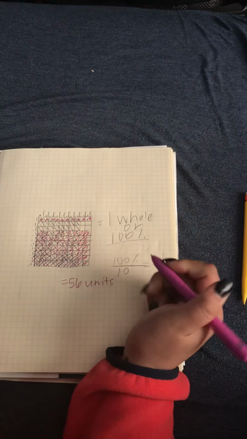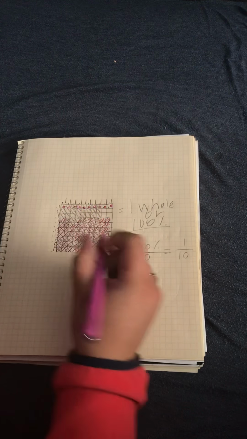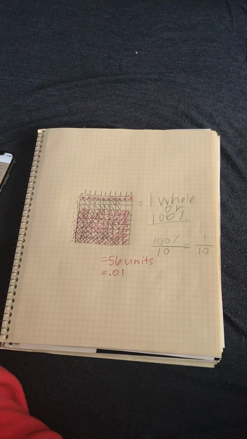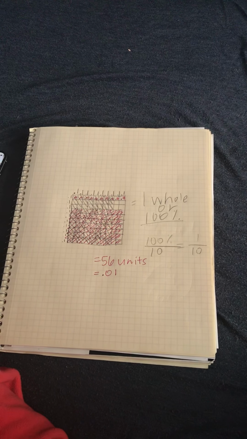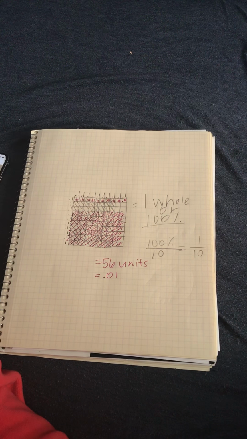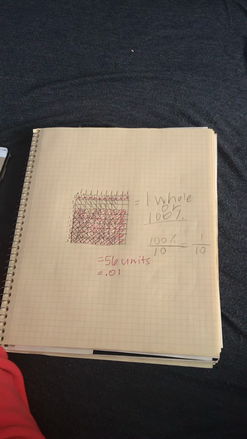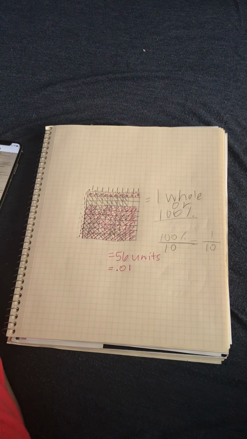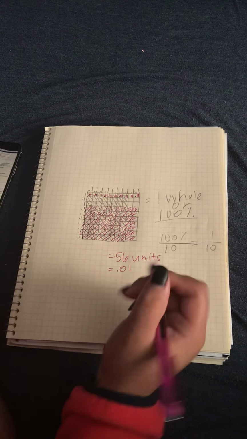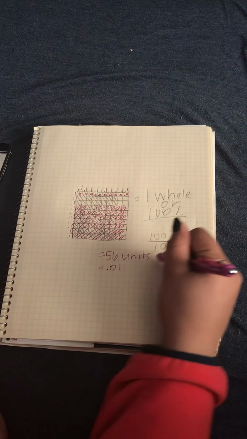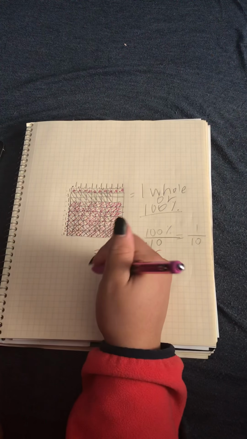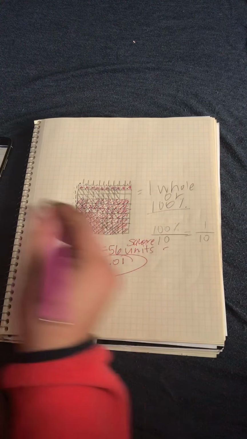So I shaded 56 units, but we cannot forget that each one of these units equals 0.01. So what I would do is multiply 56 by 0.01. On part E it says count the number of squares that you shaded twice. So there are 56 squares or square units, and each of these represents 0.01.